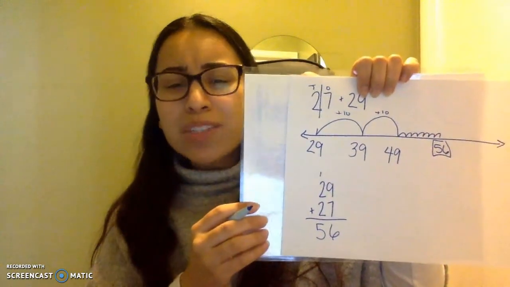Okay, so I want you to think when you're practicing the next couple of questions, do you want to use your number line and skip counting, or do you want to use standard form? Okay, pick the best one. You can always show your work on a separate sheet of paper.